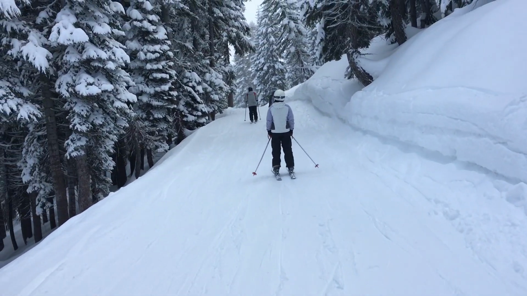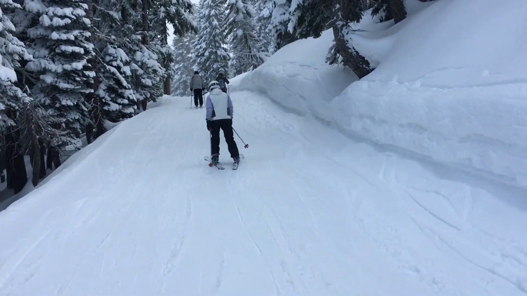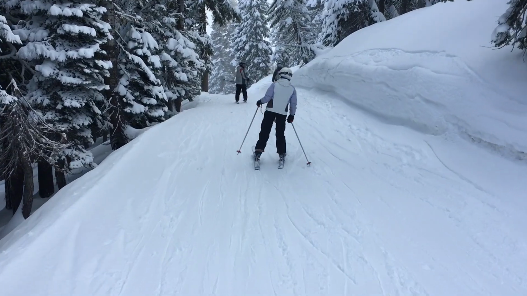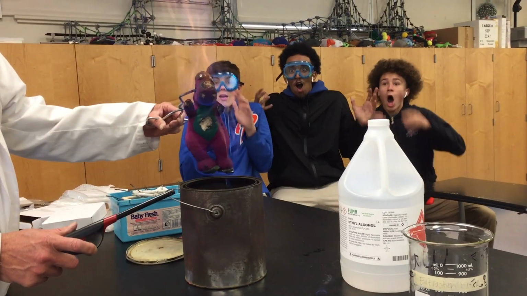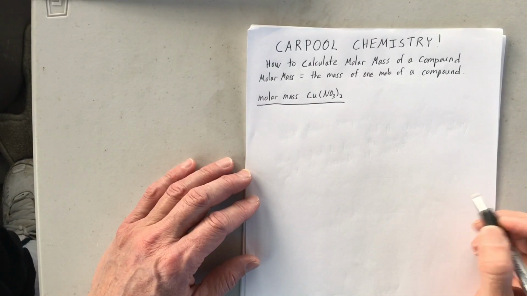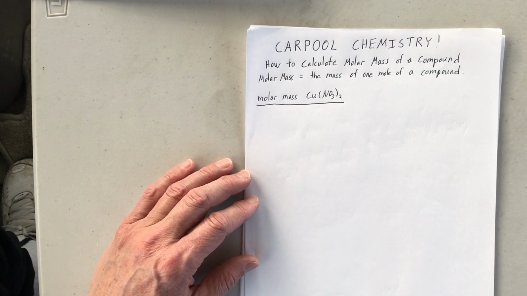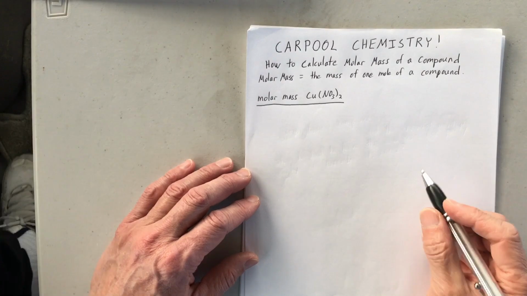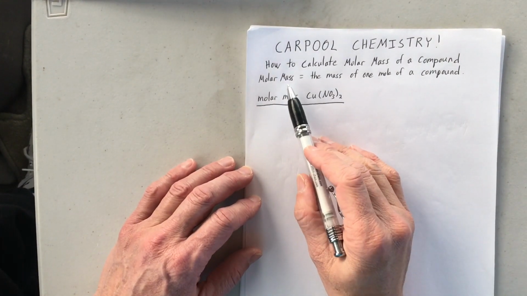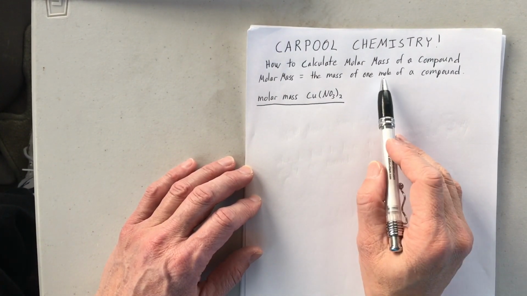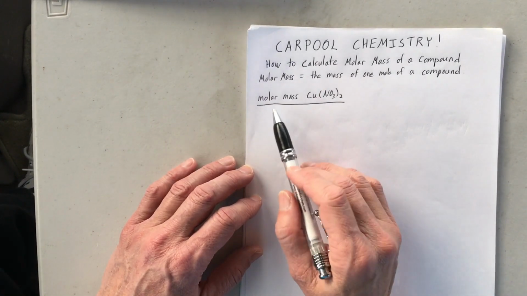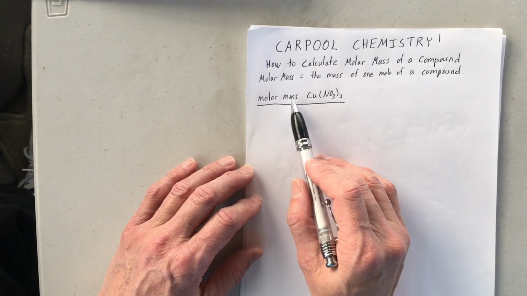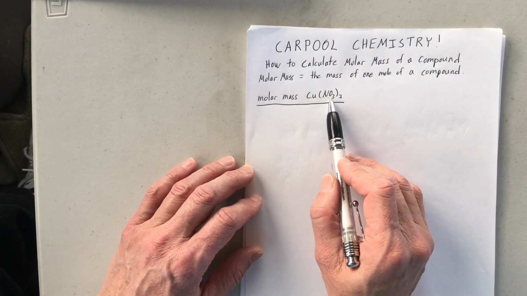Hi, we're at Homewood Ski Area in South Lake Tahoe, California. Most people come here to go skiing, but we're here today to do some carpool chemistry. Today, we're going to learn how to calculate the molar mass of a compound. Molar mass is the mass of 1 mole of a compound, just as the name tells you. Well, today we're going to find out what the molar mass of copper nitrate is.